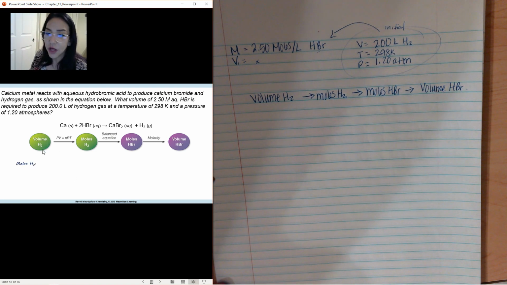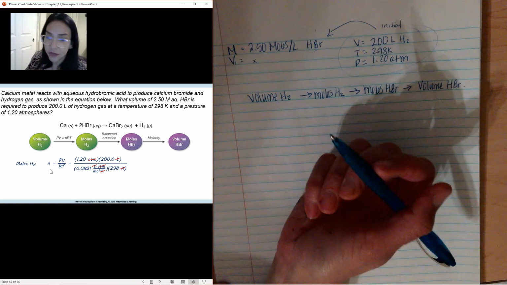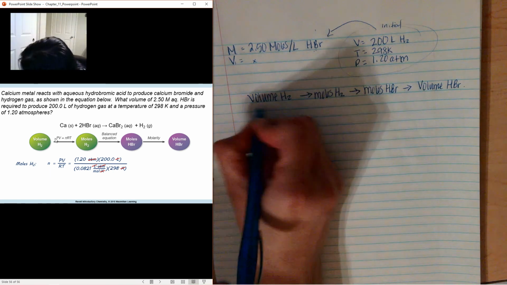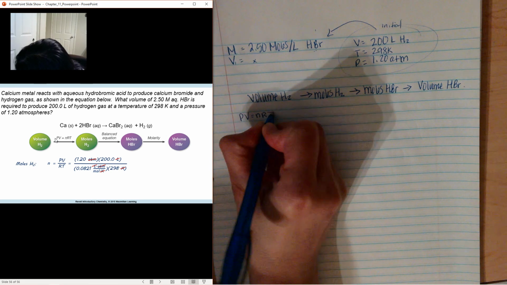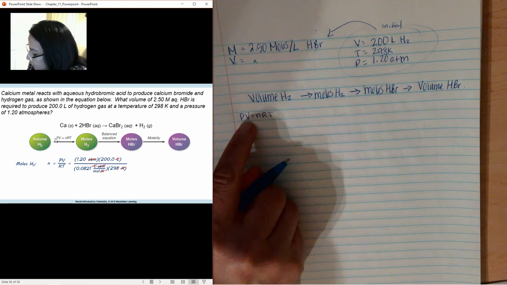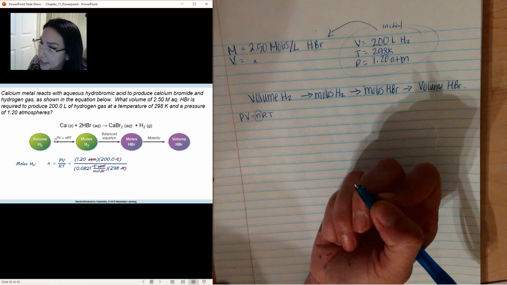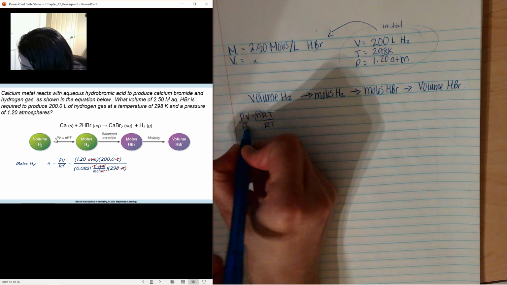We're given our volume of H2 as 200 liters, and with that, we could figure out the moles of H2. So using PV equals nRT, which is the ideal gas law, we have volume, but we want moles, and moles is the n. So I'm going to divide everything by RT.